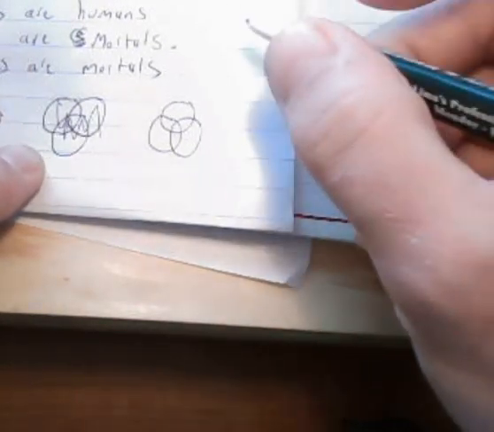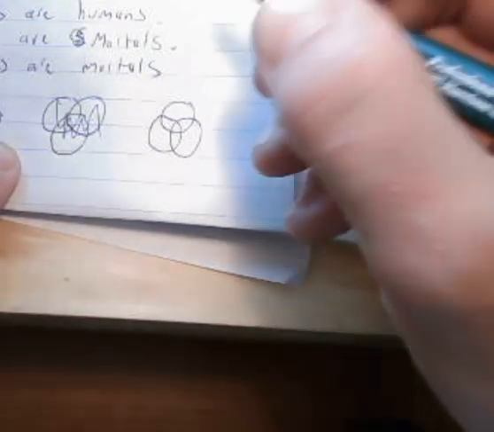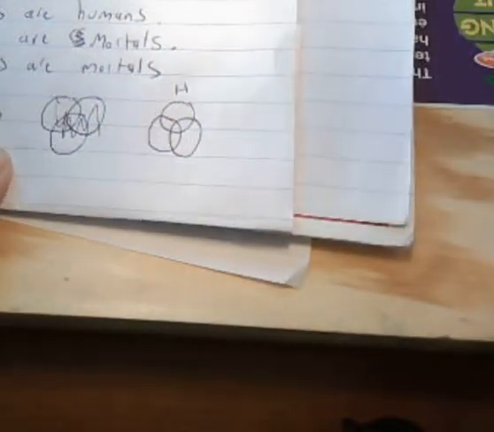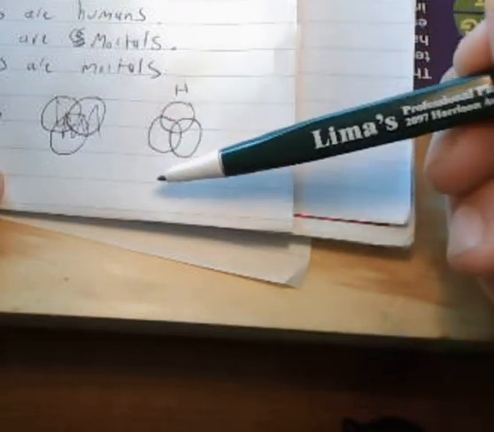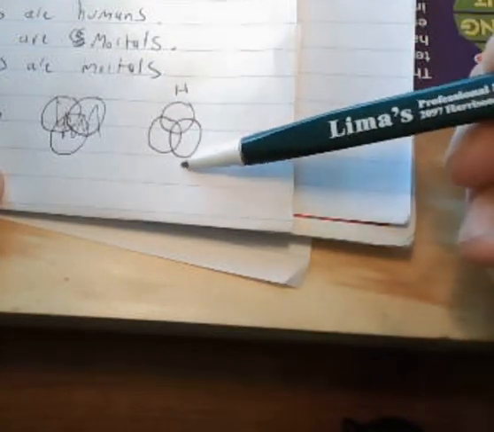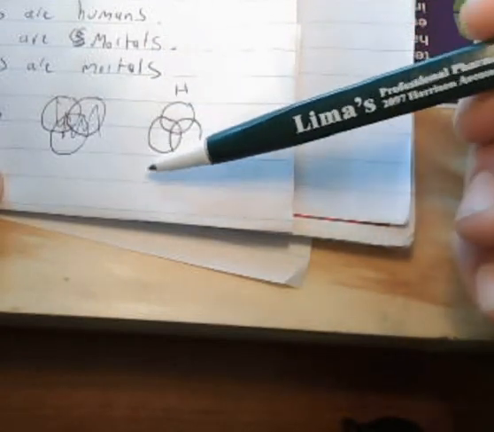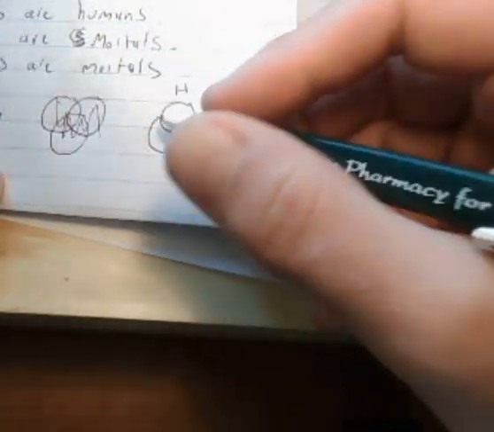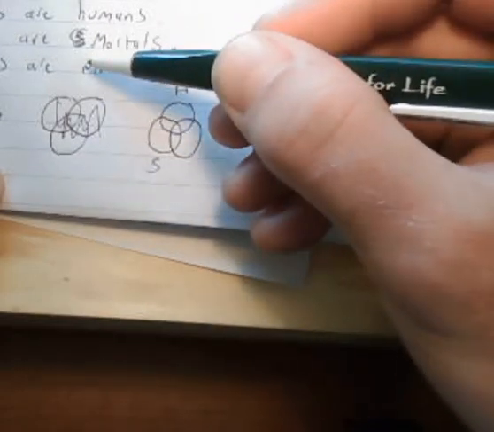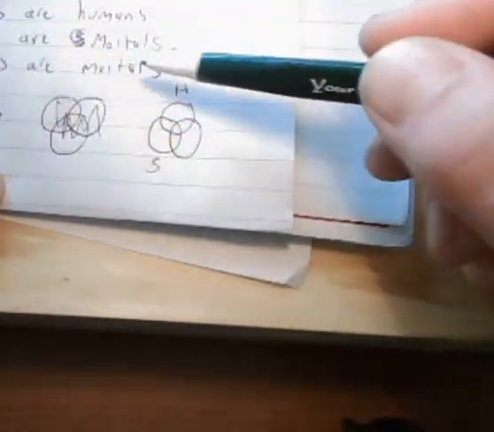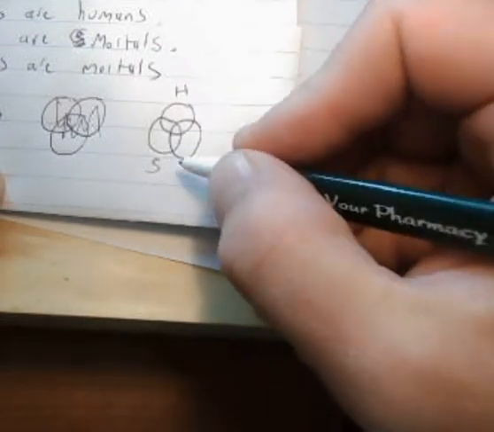Okay. The middle term is humans, so let's put a little H right there. Then we look to the conclusion to see what we're going to put down right here, right? We're going to look at the subject and the predicates, and we're going to put those in the appropriate places. So Socrates is on the left, just as it appears in the conclusion. You can just follow that. Socrates is on the left, mortals is on the right. So I put mortals right here.